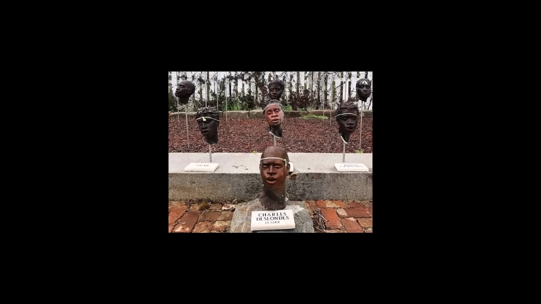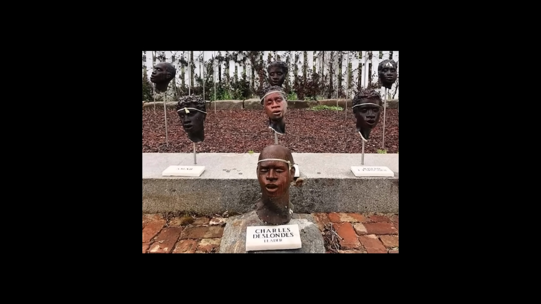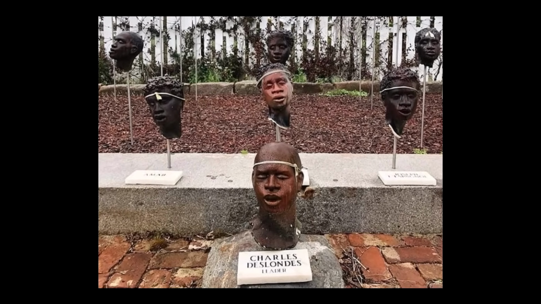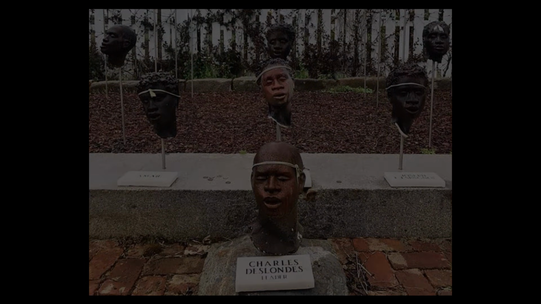And this grim scene has been recreated in sculpture, and it can be viewed today, or any other day, at the Whitney Plantation in southeastern Louisiana. It's quite moving. And if you ever find yourself down there, you should check that out.